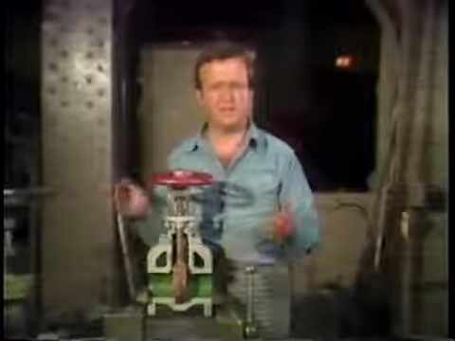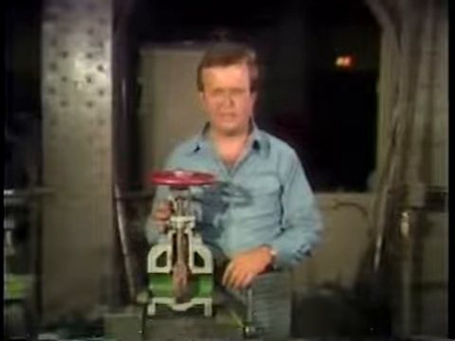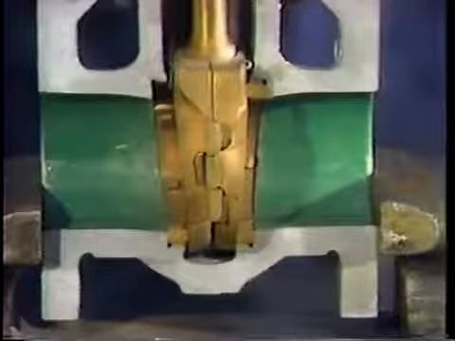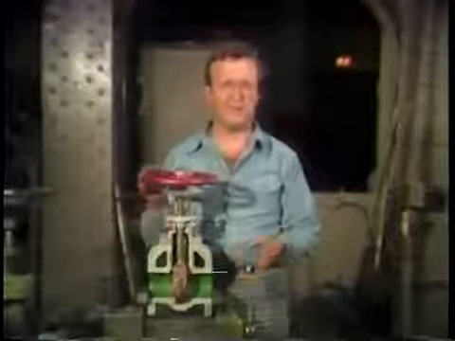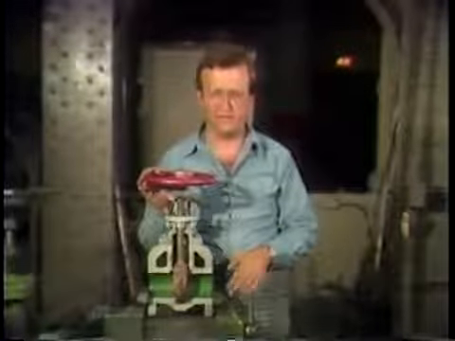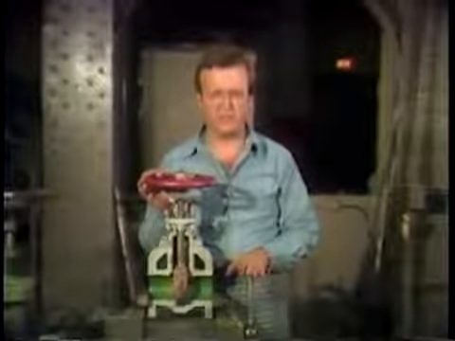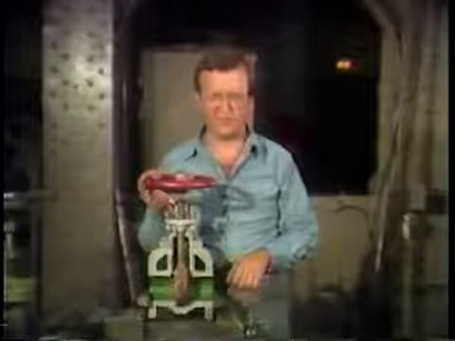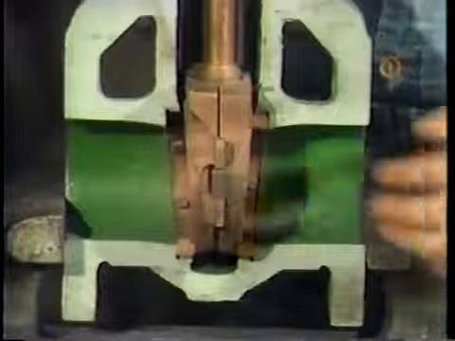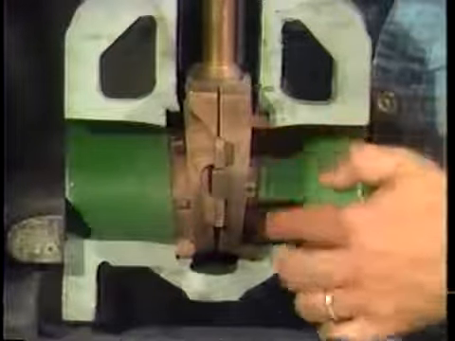Now, free flow simply means that when the valve is fully open, there's little, if any, interference with the rate of flow through it. You can see here that the disc of this gate valve lifts completely out of the line of flow. Externally, the gate valve looks quite like another valve we'll talk more about later, the globe valve. But the internal parts are different. Gate valves have two vertical seating surfaces. This cutaway shows the two vertical seating surfaces of a typical gate valve.